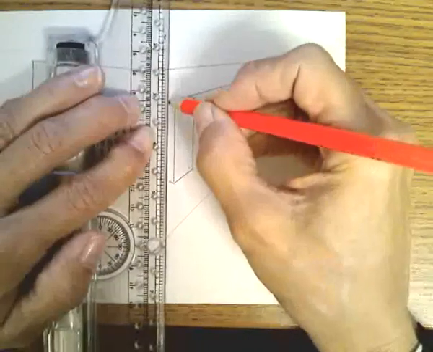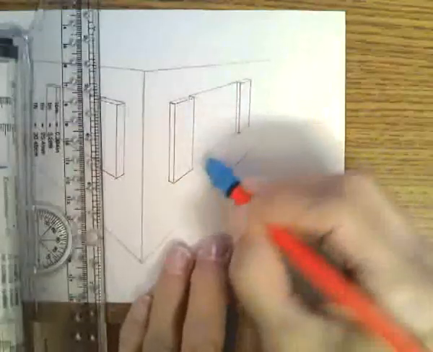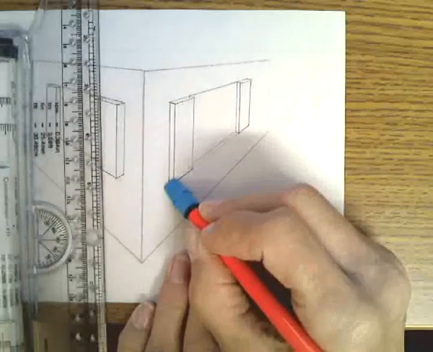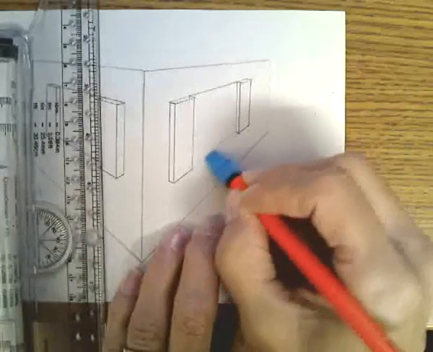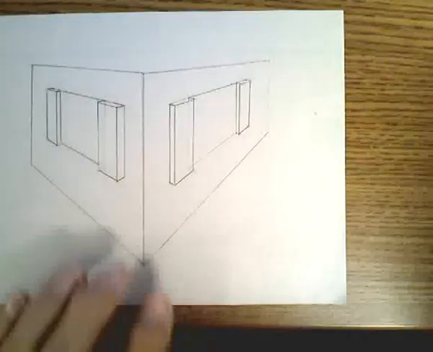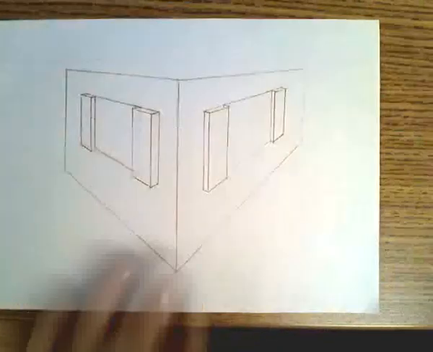And if all of my lines are perfectly parallel, it would line up the same if I were to line up the bottom of my window, and it would line up right with that corner right there. And I'm going to erase my guideline here. Now I have shutters on both the left and the right side of my house.